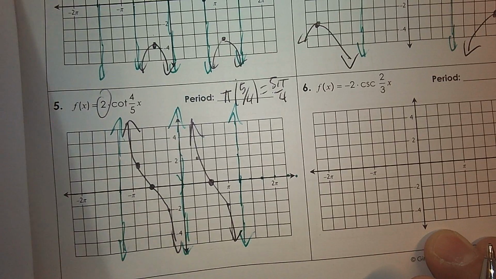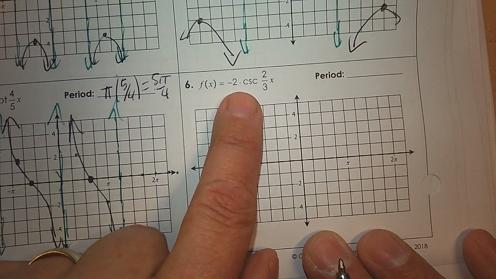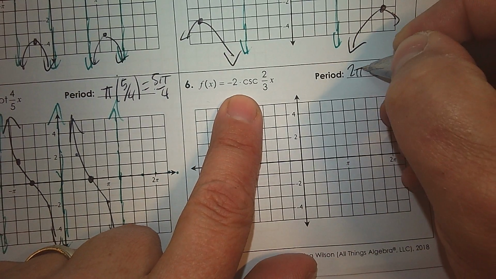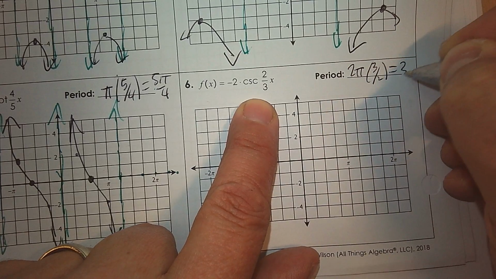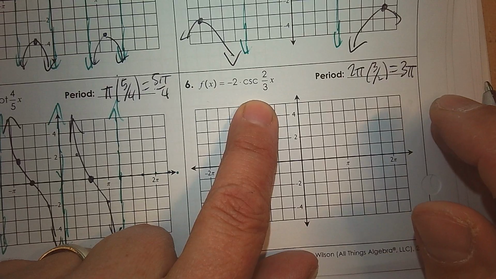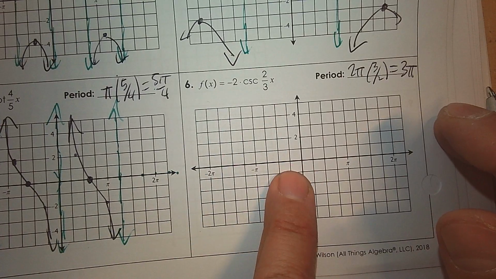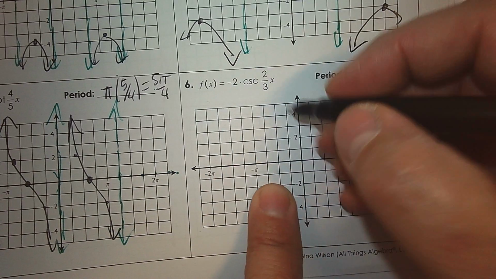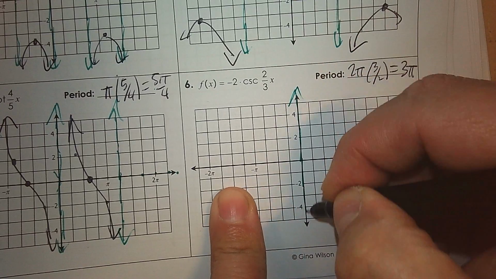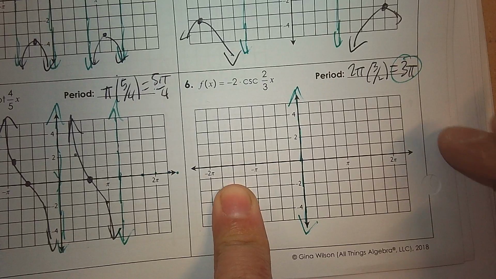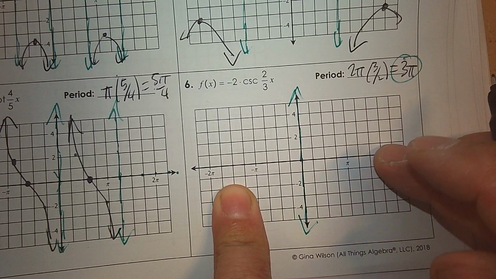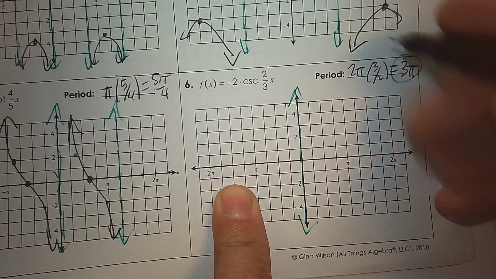Number 6, cosecant. To undo it, times 3 over 2. The 2's divide out and you have 3 pi. Cosecant starts with an asymptote. And then at 3 pi would be another one. But 3 pi is off my graph. So half of 3 pi will also be an asymptote. So that's 1.5 pi.